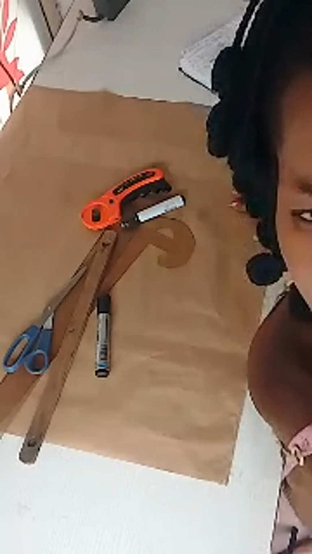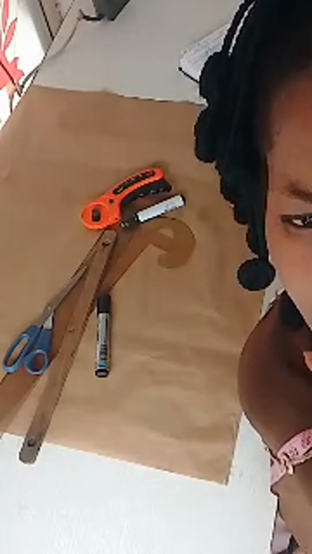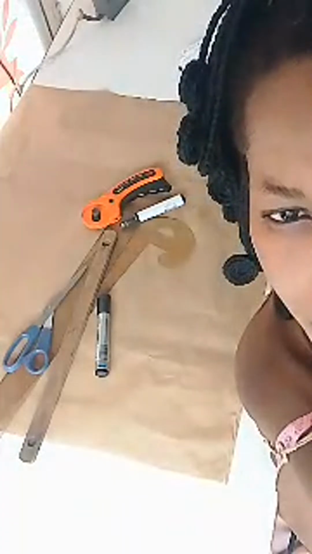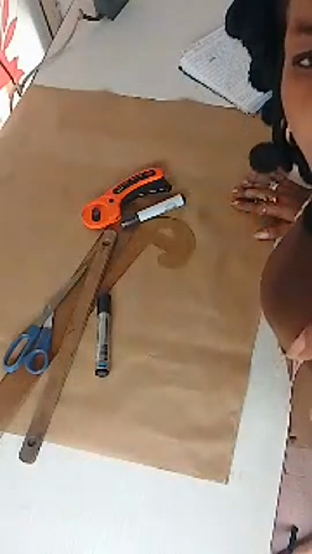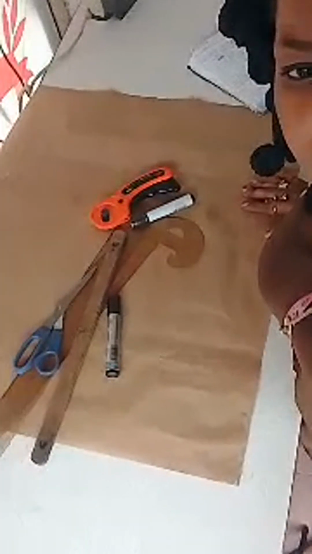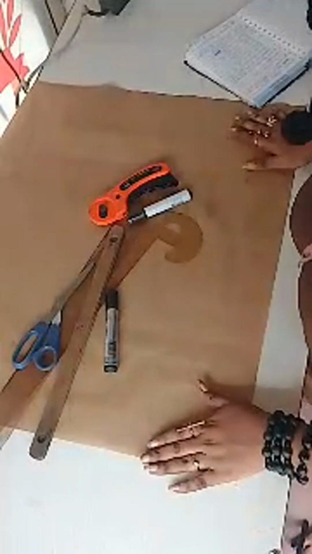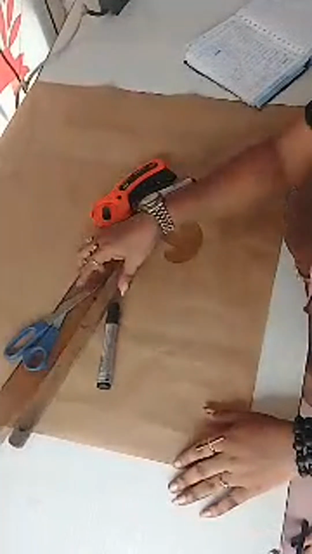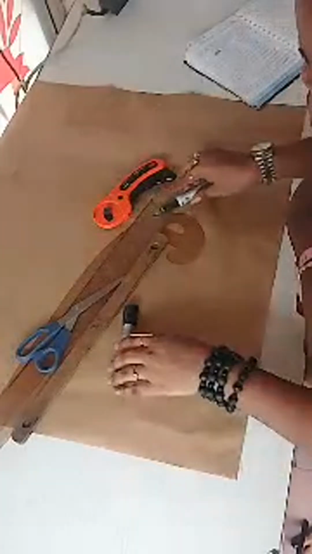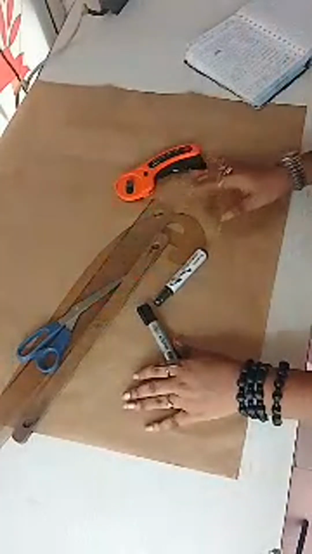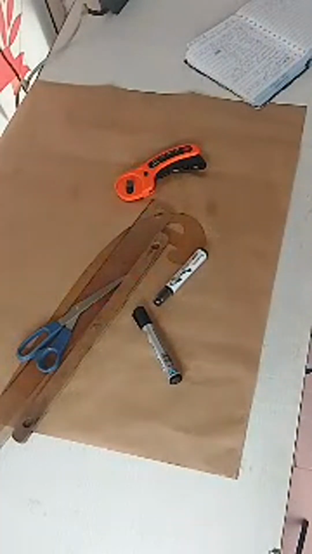We have our drafting paper, our markers, our rulers, our rotary cutter, everything that we require, and the fabric. Where is the fabric?